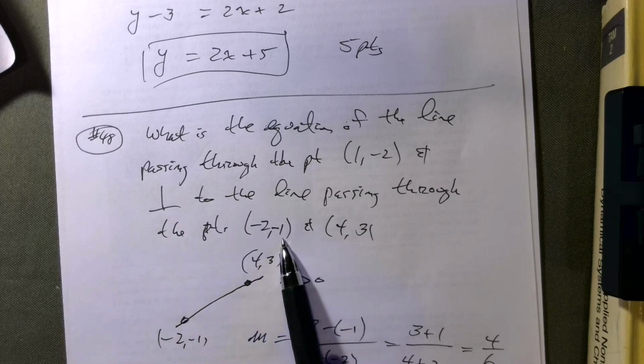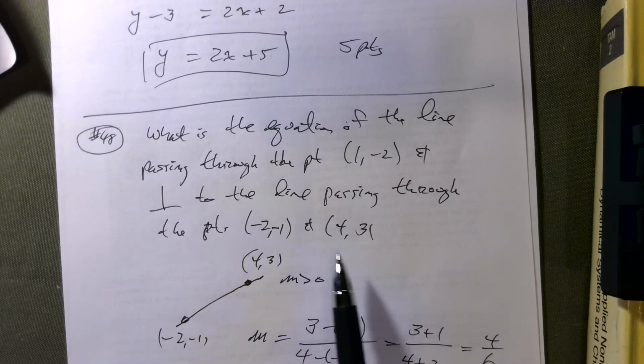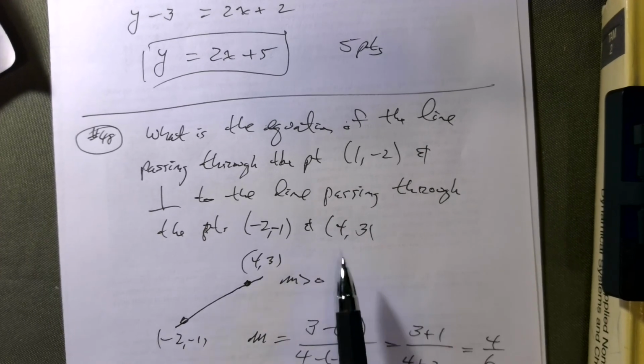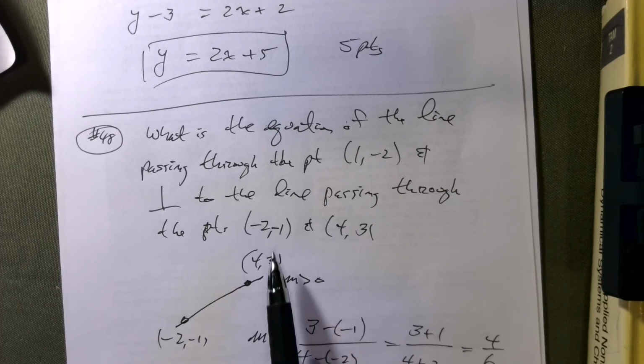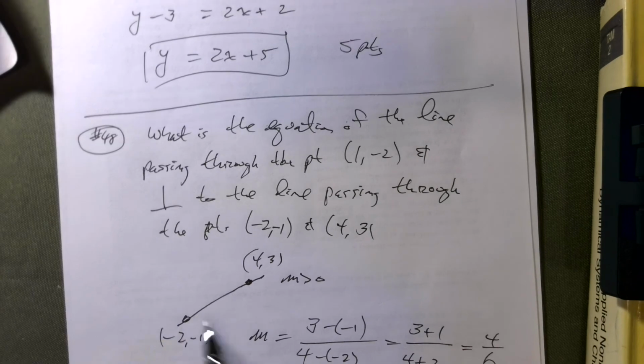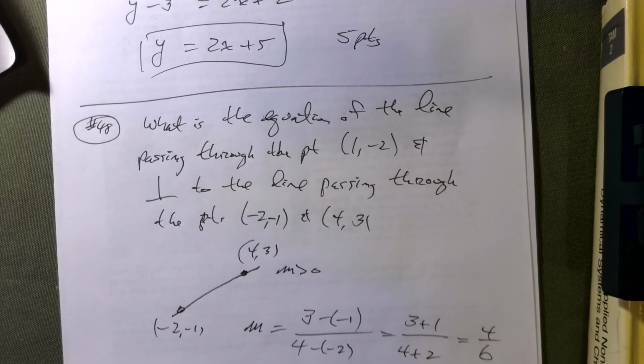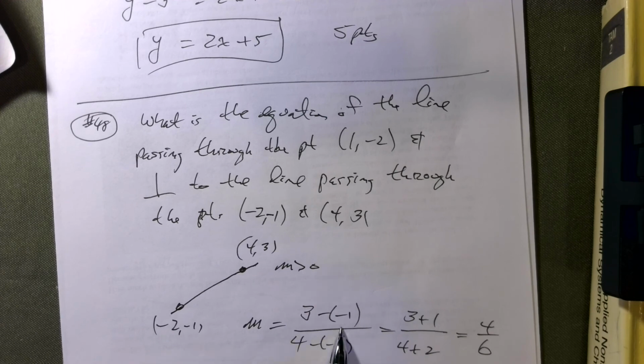So the first step is to calculate the slope of the line passing through these two points. Remember, don't put it automatically in a formula. I want you to draw a picture. So 4, 3 means move over 4, up 3. Negative 2, negative 1 means move over 2, go down 1. The slope is positive. So we can take 3 minus a minus 1 over 4 minus a minus 2. This becomes a plus 1, and this becomes a plus 2. So 3 plus 1 is 4, and 4 plus 2 is 6. Both are divisible by 2, so you end up with a slope of 2/3.